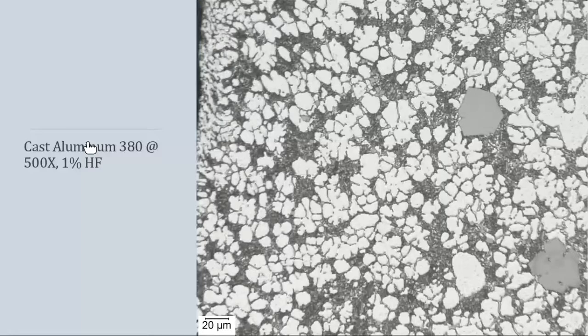Well, looking at the microstructure, you can see all the white, I guess you can say cauliflower looking regions, that is all your alpha solid solution. Okay. All the dark regions in between, that is your eutectic silicon.